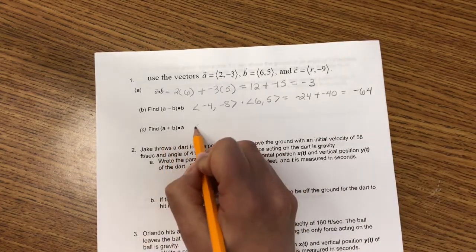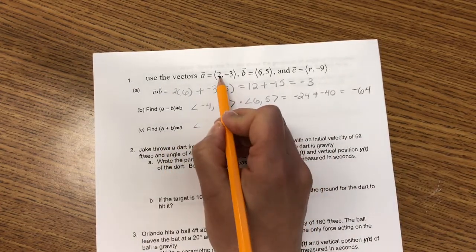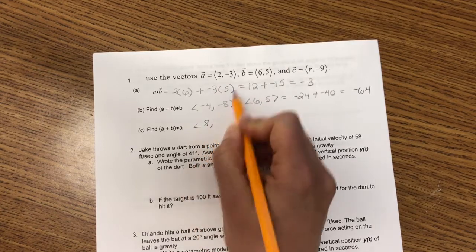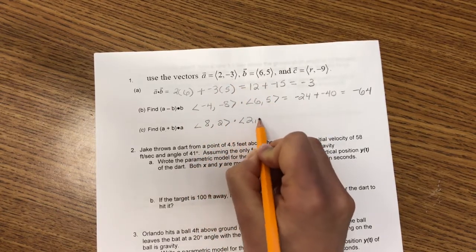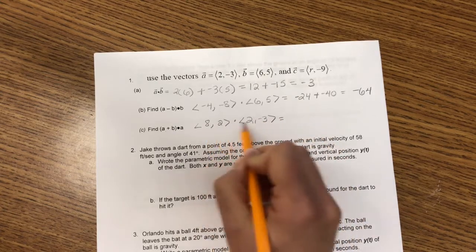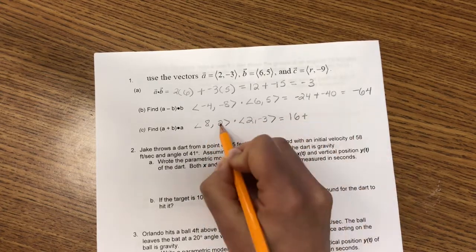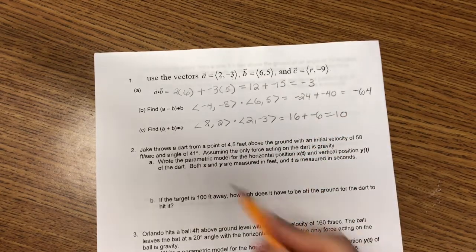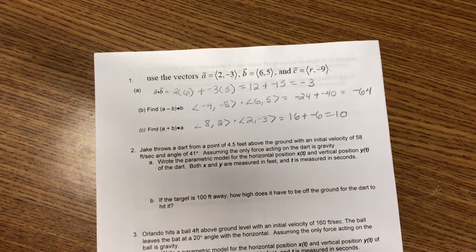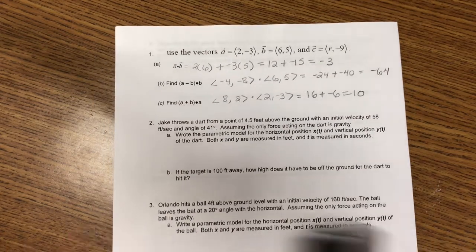Now we're gonna add the vectors and then dot product A. So 2 plus 6, negative 3 plus 5, dot product A. So 8 times 2 plus 2 times negative 3 for 10. And you can use your calculator for the whole test. So for the arithmetic, if you wanted to use your calculator, you could.